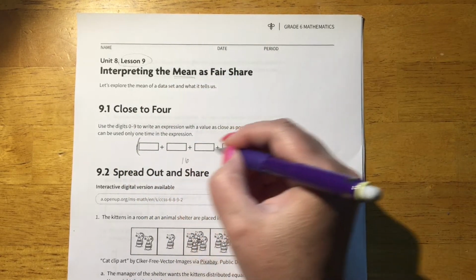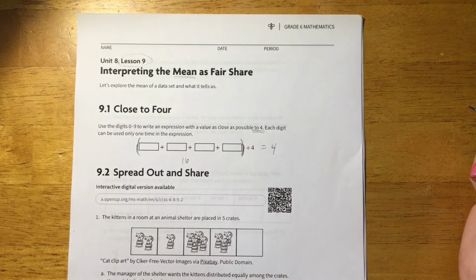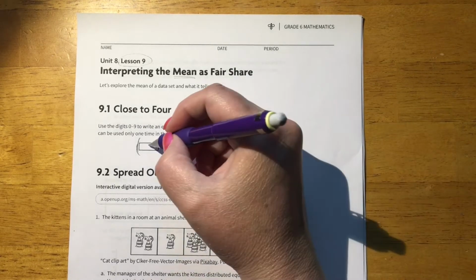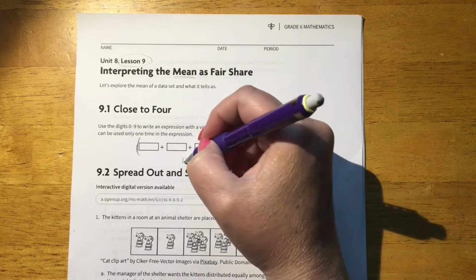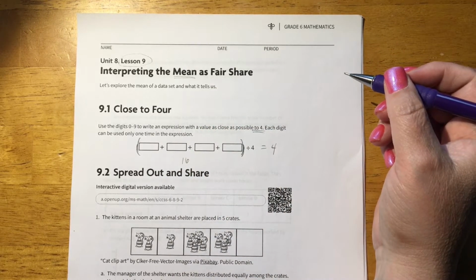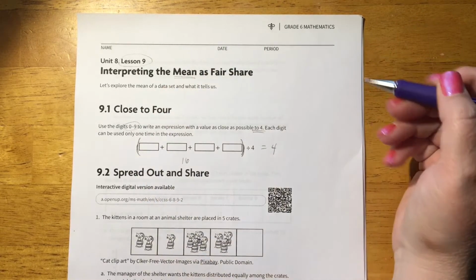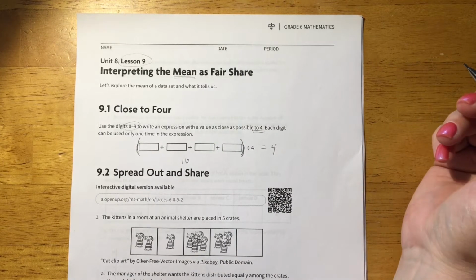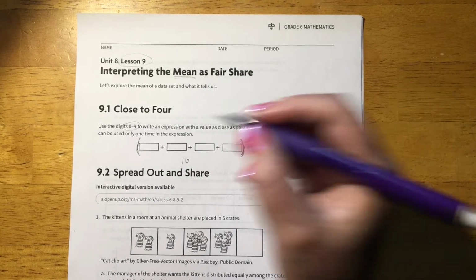Well, 16 divided by 4 equals 4, right? So all that I need are 4 numbers that add up to 16. Now we have all the numbers 0 to 9 to choose from, so it really doesn't matter. There are lots of possible answers here.